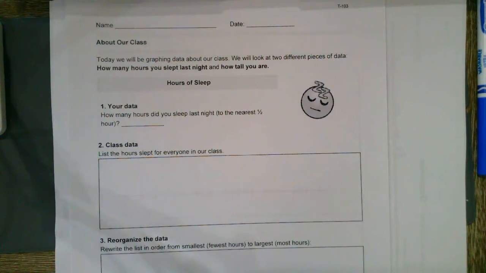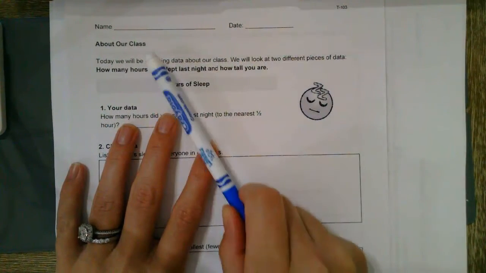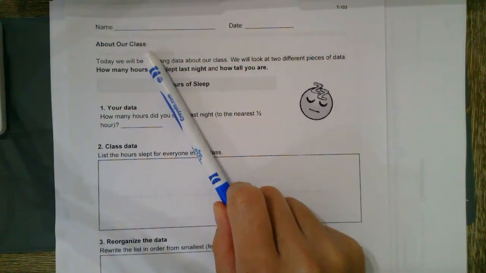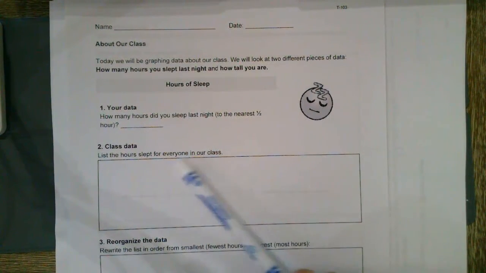Today you're going to learn how to gather some data, organize the data, plot it on a line plot, and then generate questions about it. You're going to be working on this task about our class. Now, your teacher might have different data for you depending on your class.